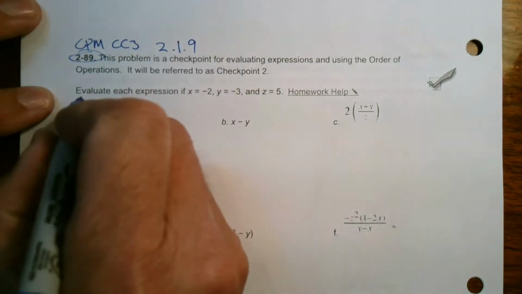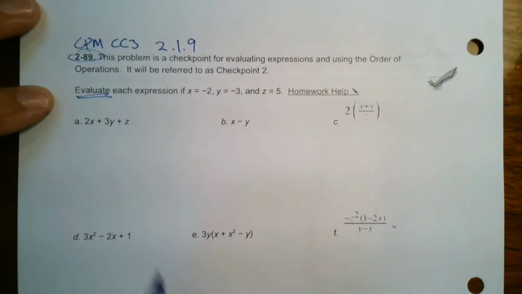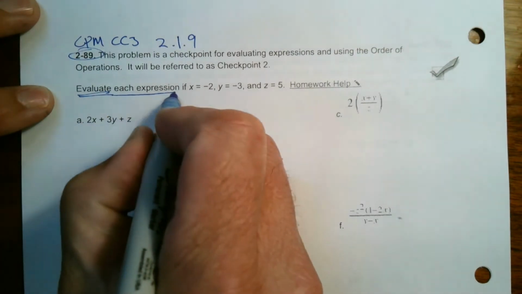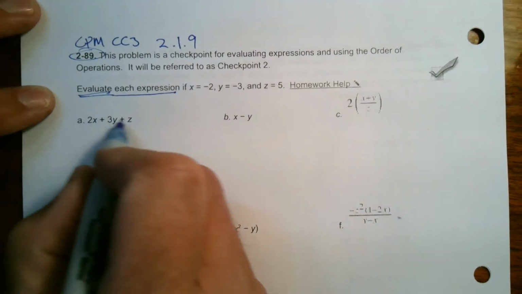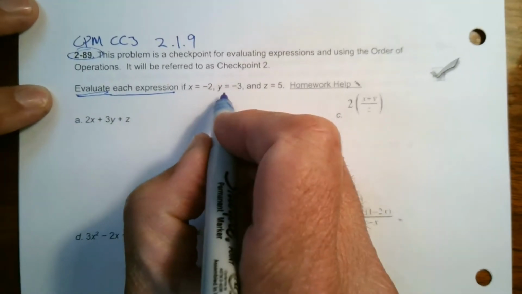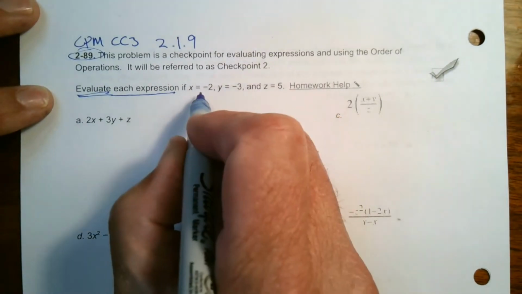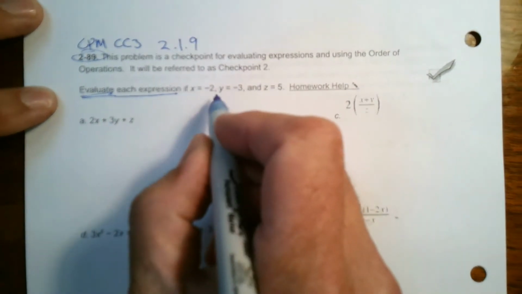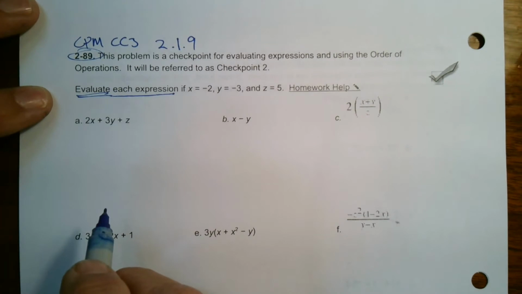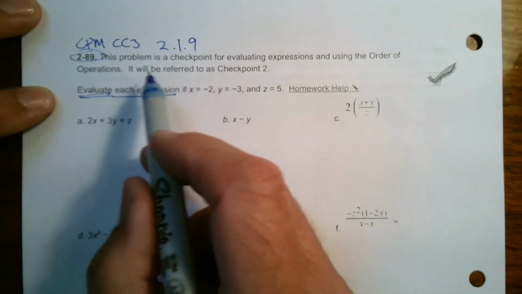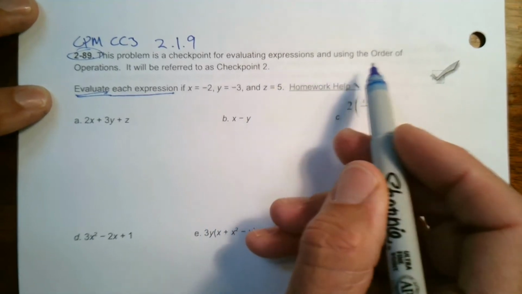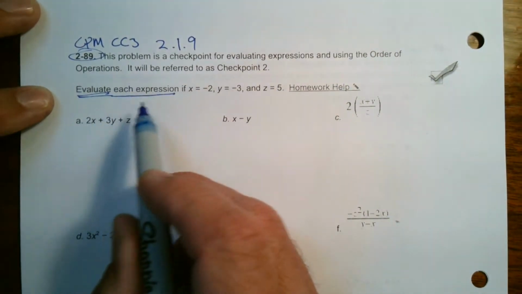The word evaluate, in the context of evaluating expressions, is basically taking this algebraic expression and plugging in these values for these variables. They'll give you the value for the variable, you plug it in and basically do order of operations. So that's the process, right? Evaluating expressions and using order of operations is what we're doing.